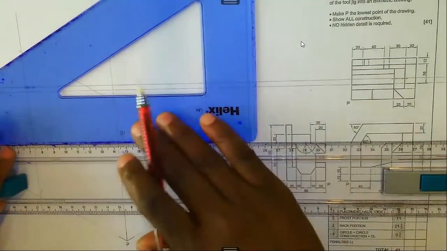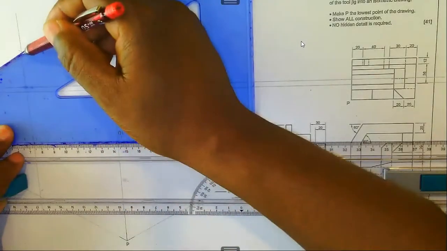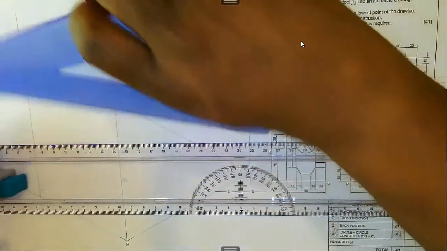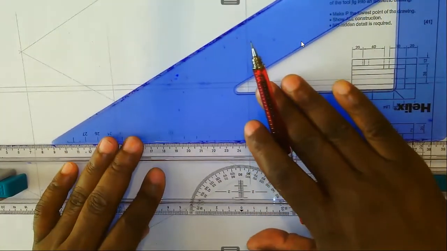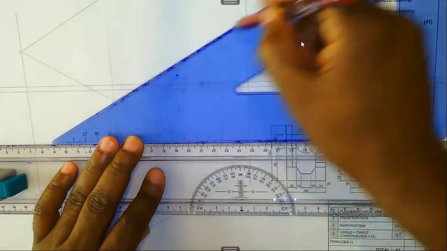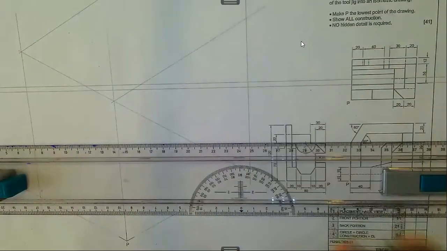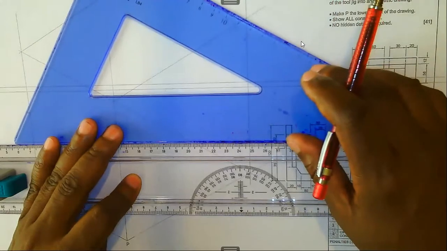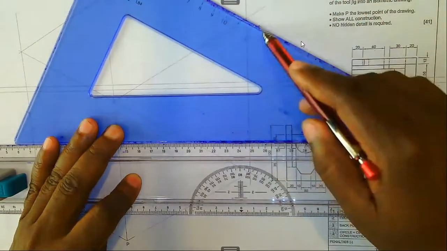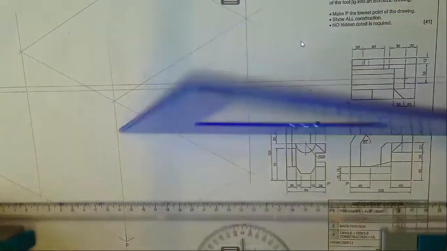Take this one slightly, like that. Also here. Then we close like that.